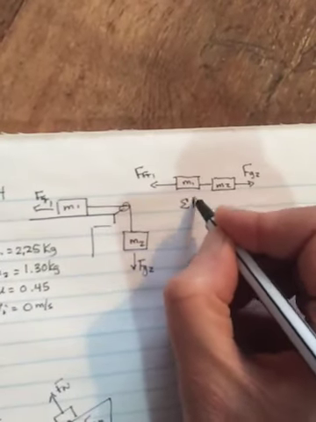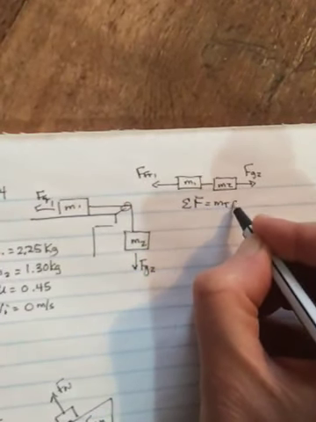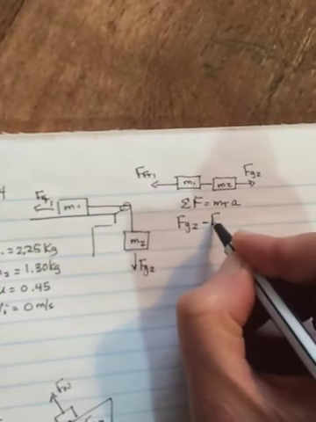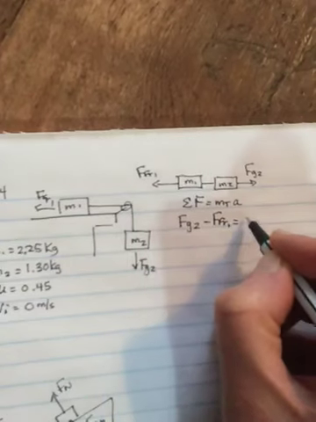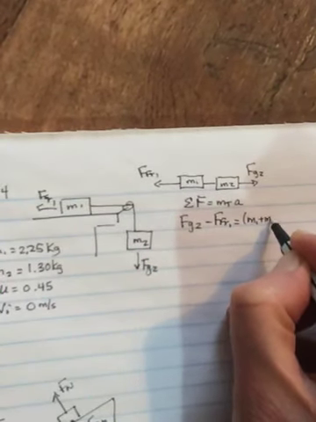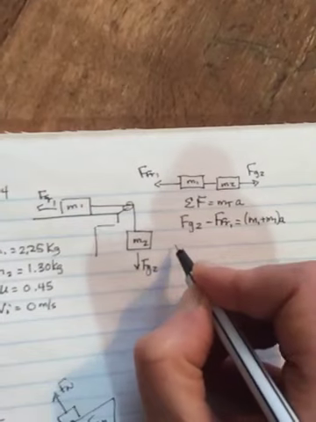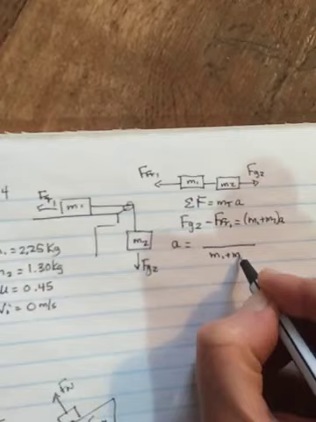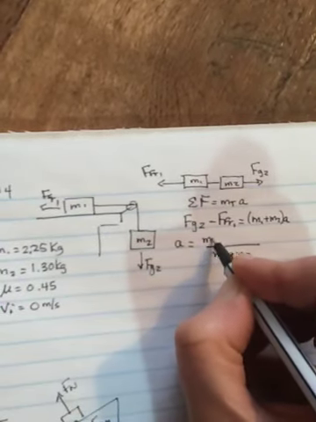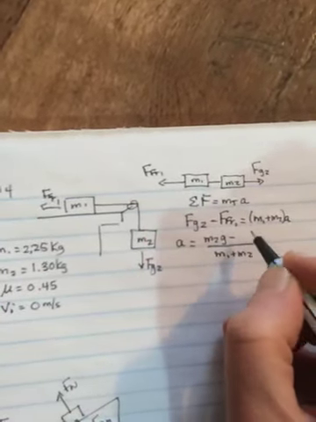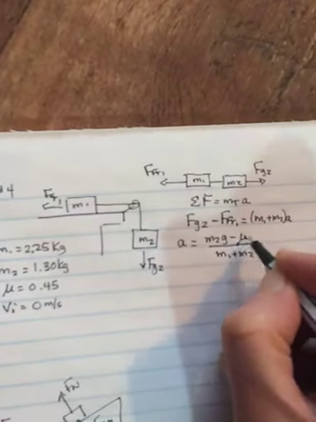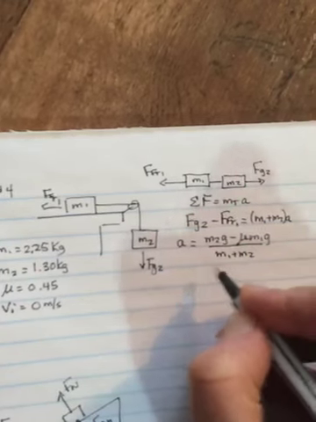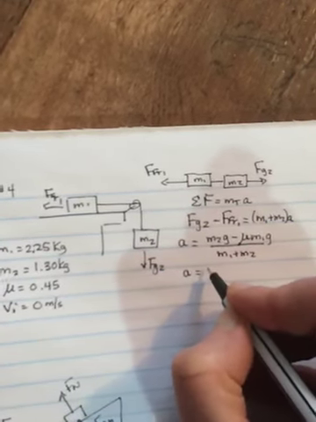So when we do the sum of the forces is equal to M total A, FG2 will be positive because that's the direction of motion. Friction is acting against motion. It'll be negative. And that will equal M1 plus M2 times A. We're trying to solve for A, so divide by the M1 plus M2, and it'll be M2G minus friction, and we know friction is mu Fn, so mu, and Fn on number 1 is just going to be M1G because it's on a level surface. So now I can fill my values in.